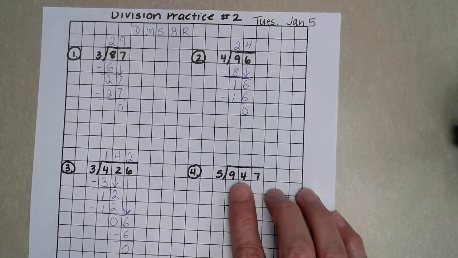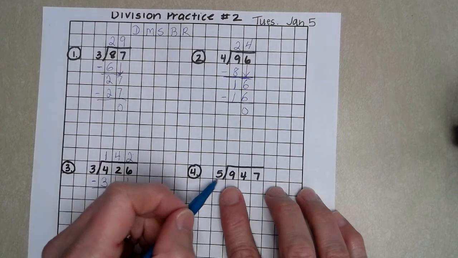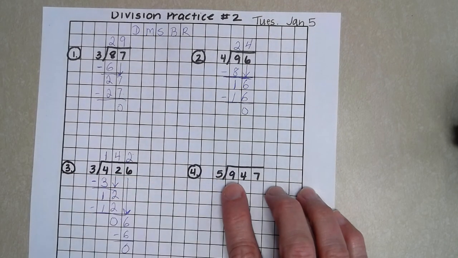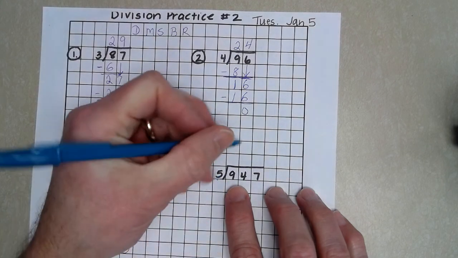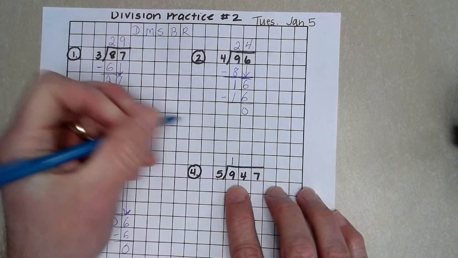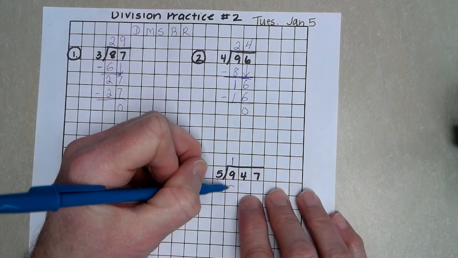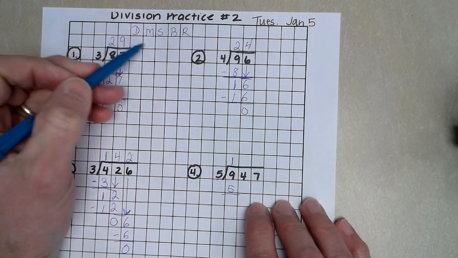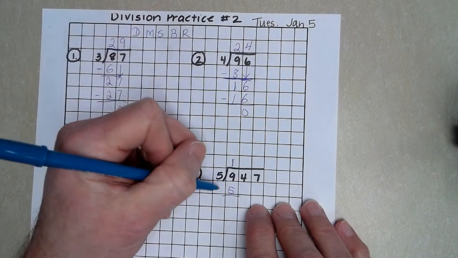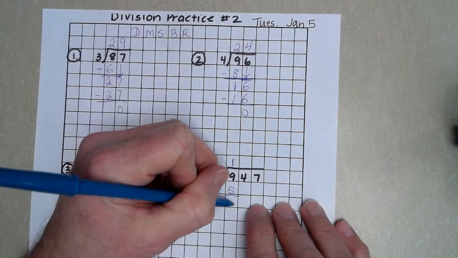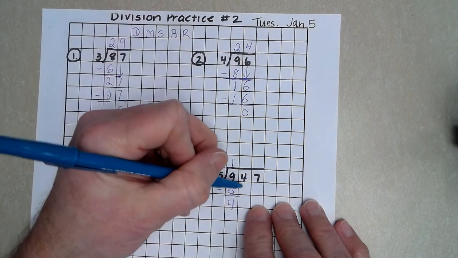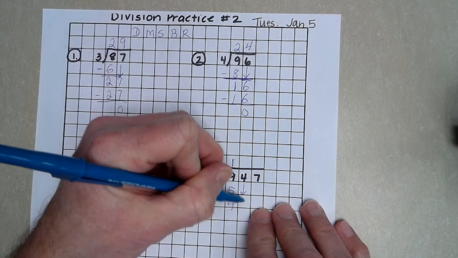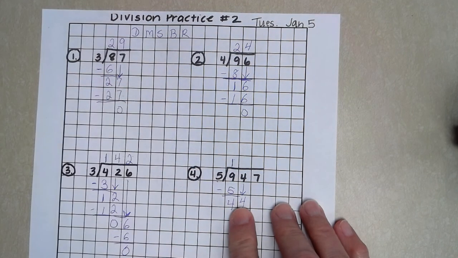If we look at this one, how many equal groups of 5 will go into 9? Well, I know that 2 times 5 is 10. That's too big. So it's going to have to be one group of 5. 1 times 5 is 5. Remember, we're going to subtract. 9 minus 5 is 4. And then brother, bring down. Bring down one number. So now I have 44 equal pieces that I want to divide into groups of 5.